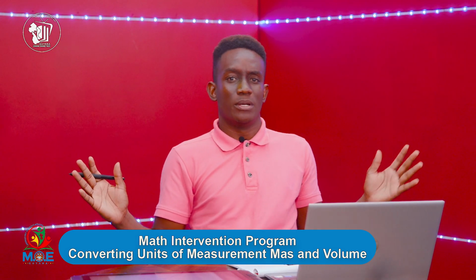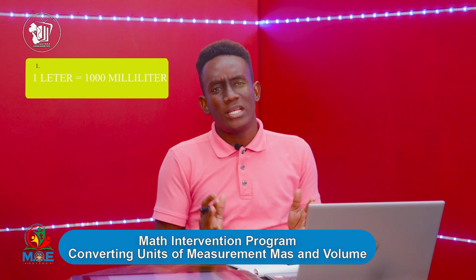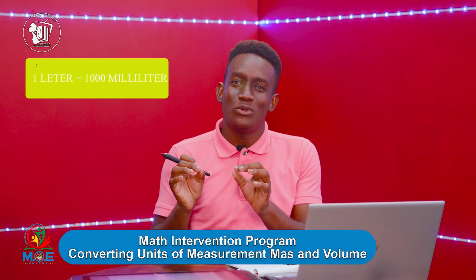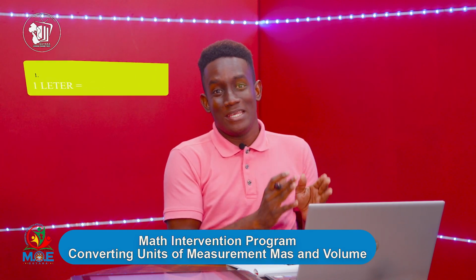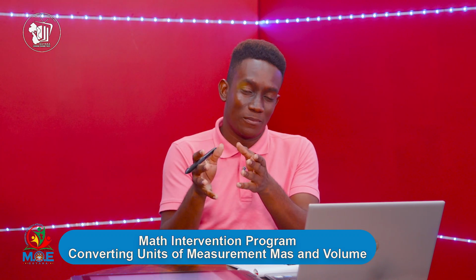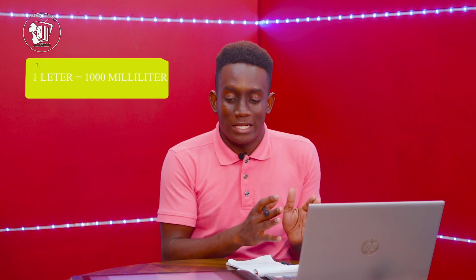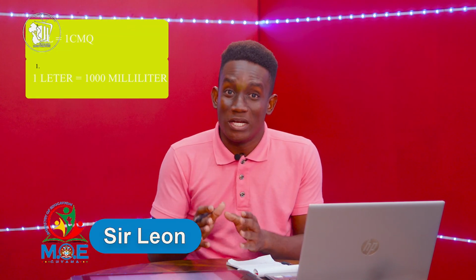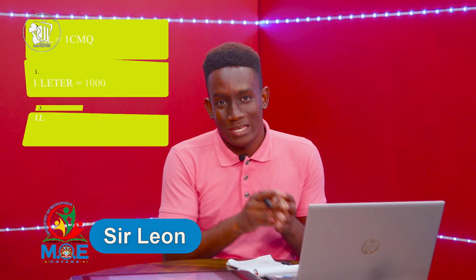So there are three things we want to remember. 1 liter is equal to 1000 milliliters. So really and truly, we can use the mnemonic to convert between liters, just that we'll have to replace the M with L. But for this set of volume conversions, we'll use these three simple conversion rates to remember. 1 L is equal to 1000 ml, 1 ml is equal to 1 cm cube, and 1 liter is equal to 1000 cm cube.